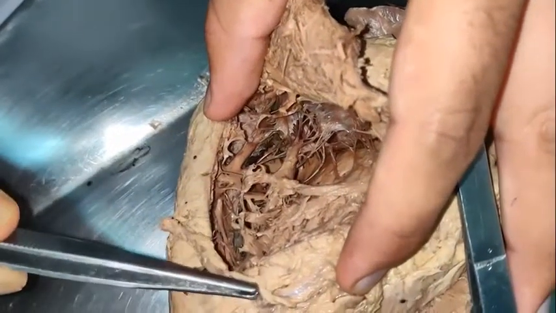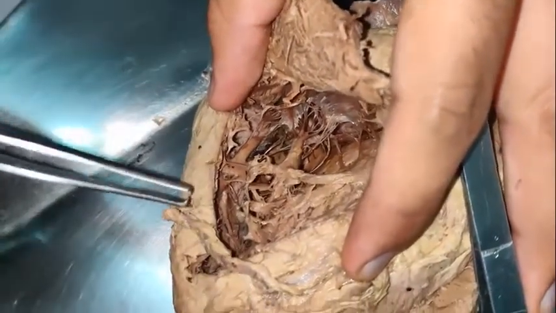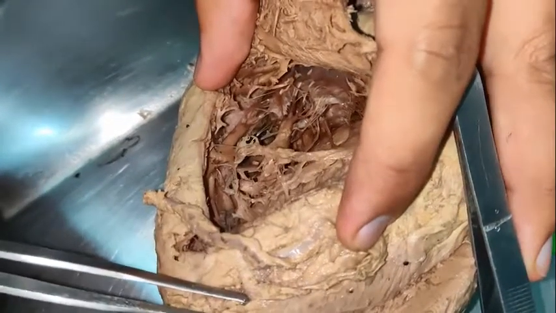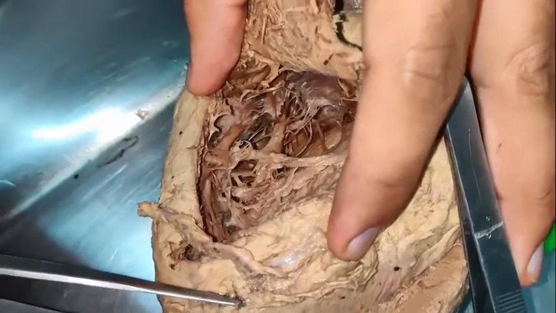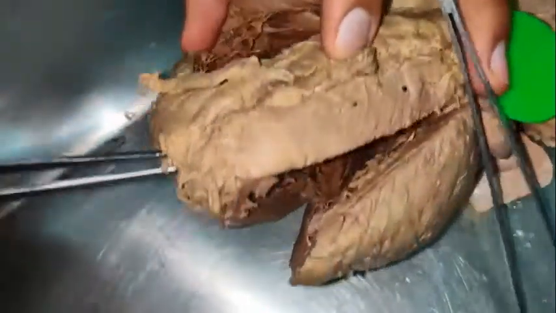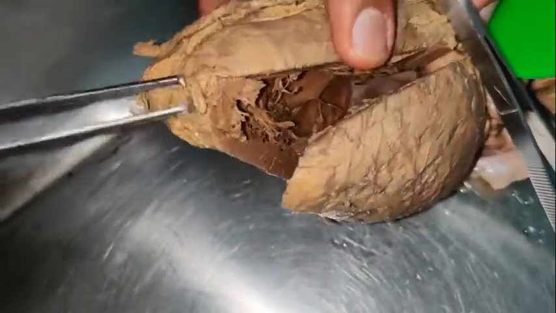The cavity of the right ventricle is crescentic in section because of the forward bulge of the interventricular septum. The wall of the right ventricle is thinner than that of the left ventricle in a ratio of 1:3.